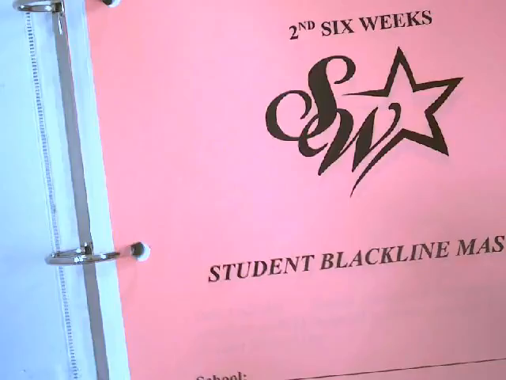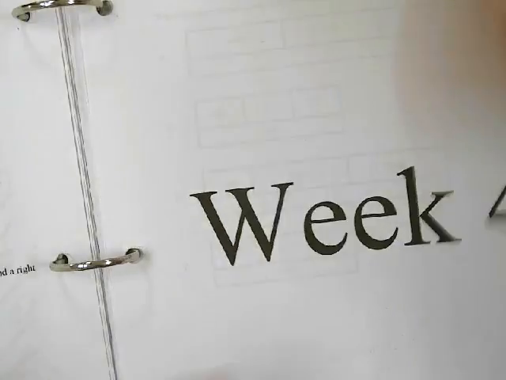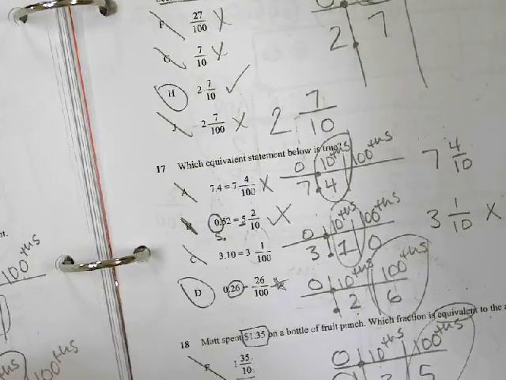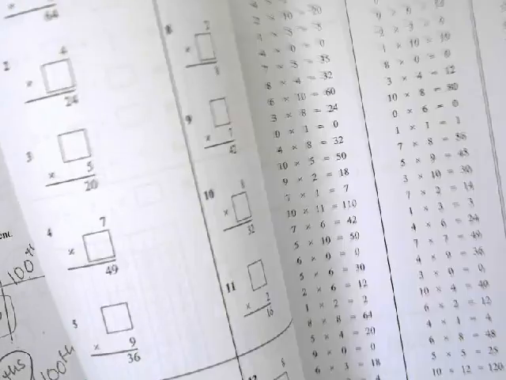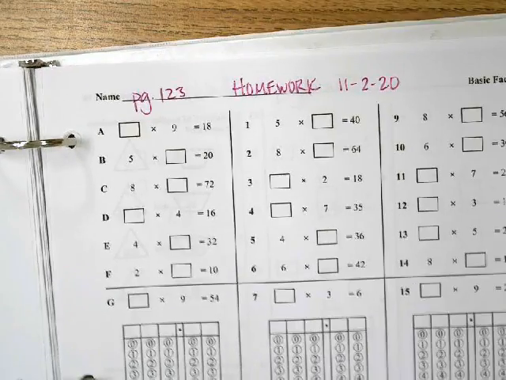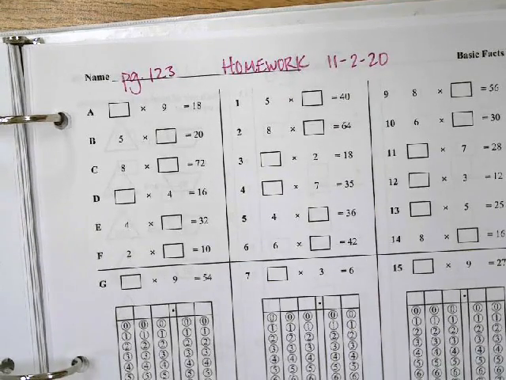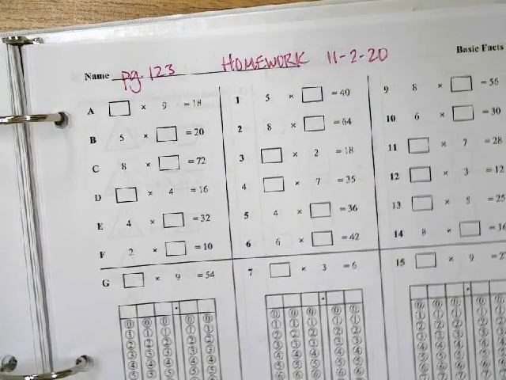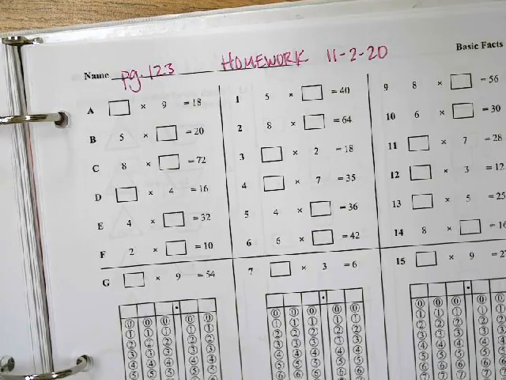That was the notes for math. And then on page 123 was your basic facts homework. Let me just show you real quick how that looks. It would be Basic Facts 17, page 123. This whole page would be for homework. Okay, and that was pretty much it for math.